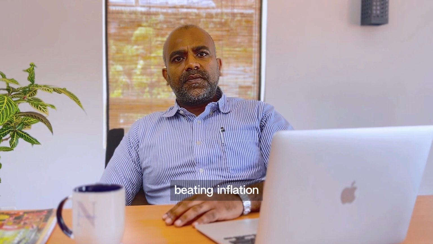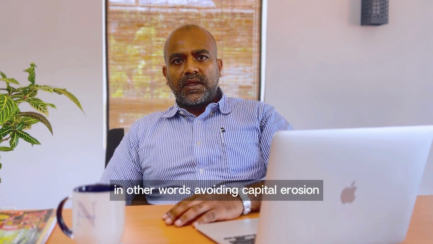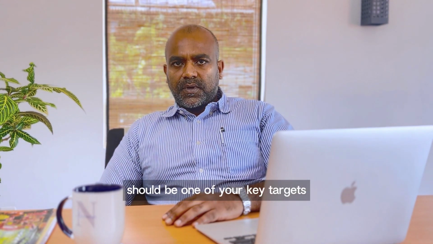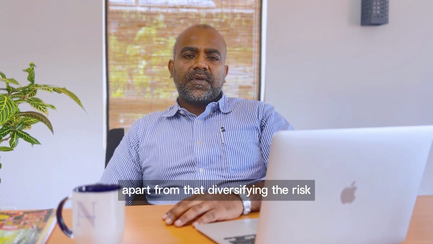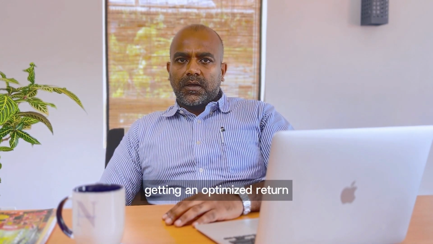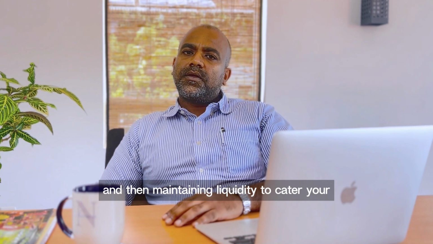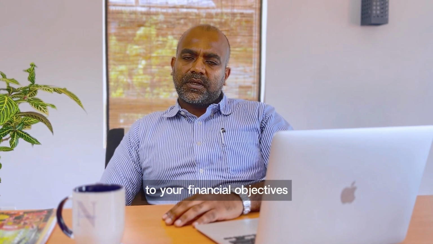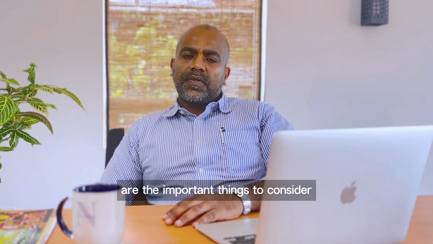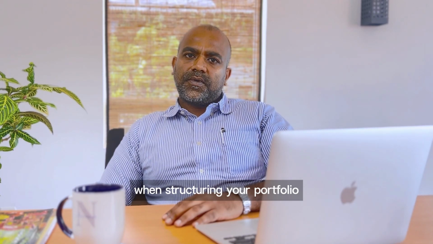Beating inflation, in other words, avoiding capital erosion, should be one of your key targets. Apart from that, diversifying the risk, getting an optimized return, and then maintaining liquidity to cater to your financial objectives are the important things to consider when structuring your portfolio.